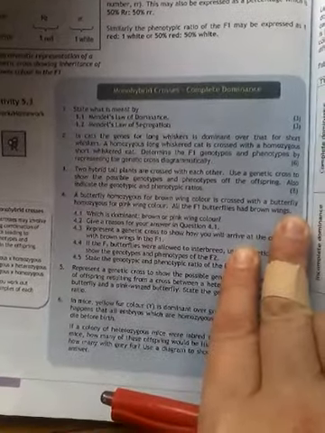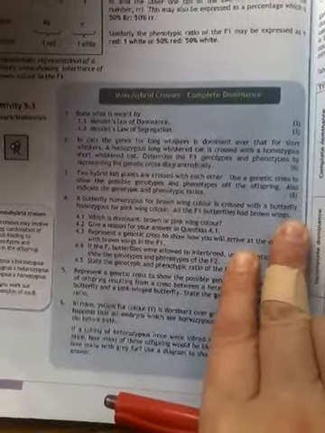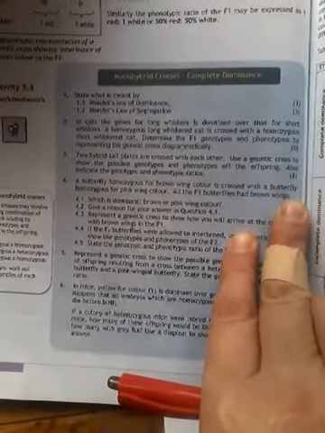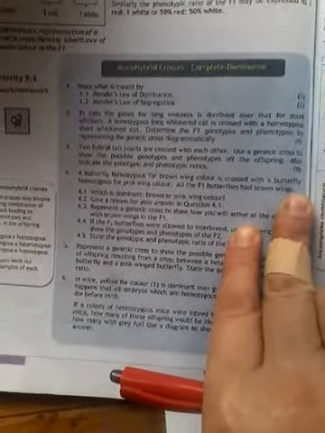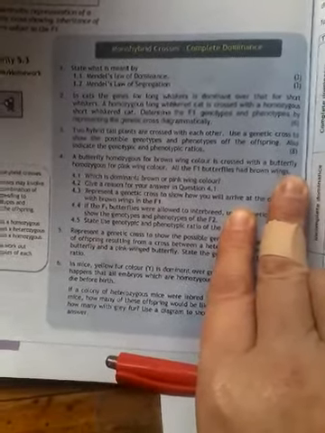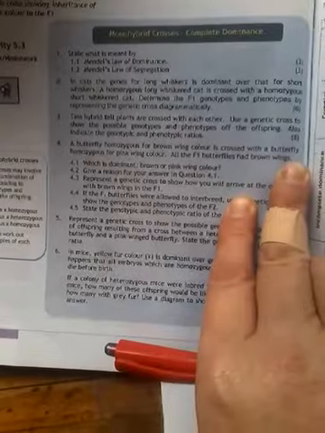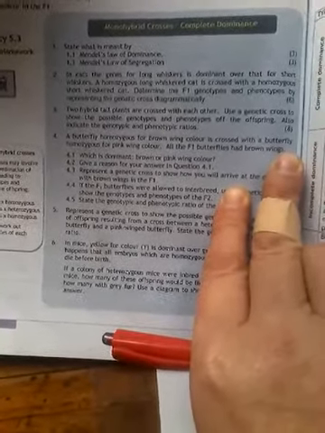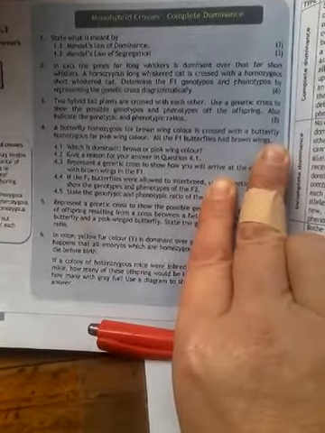Right, so our first clue there is the word hybrid. Another word for hybrid is heterozygous. Now, if we remember heterozygous, the 2 alleles are different. We have one dominant allele and one recessive allele.